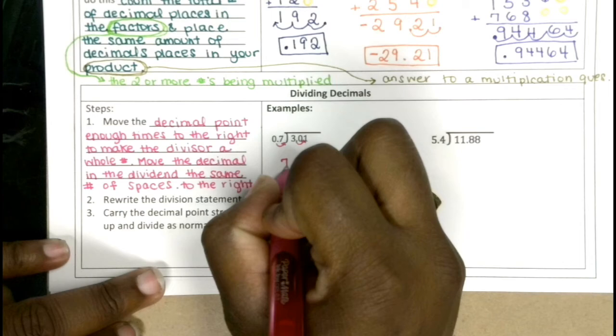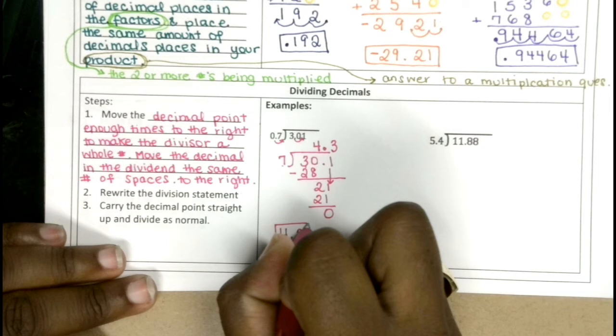And the dividend is the number that sits underneath our division symbol. The second thing that you'll do is rewrite the division statement with the whole numbers instead of the decimals. And then before you start dividing, you're going to carry your decimal point going straight up. So for our first example, you'll notice that we're dividing 7/10 into 3 and 1/100. As you know, 7/10 is a decimal with 1 decimal place.